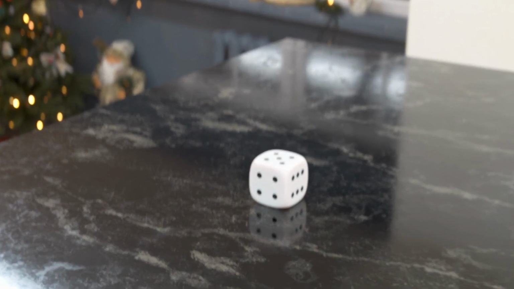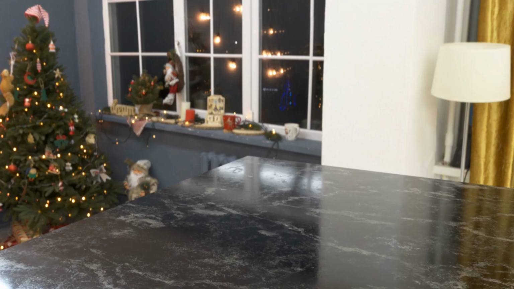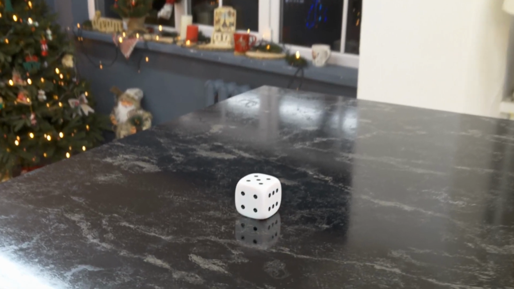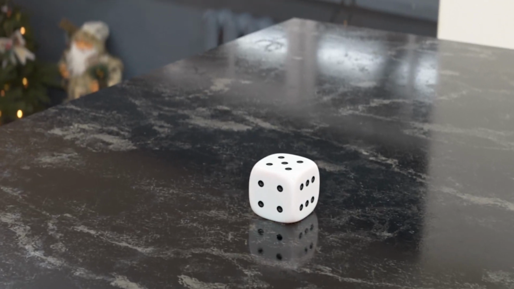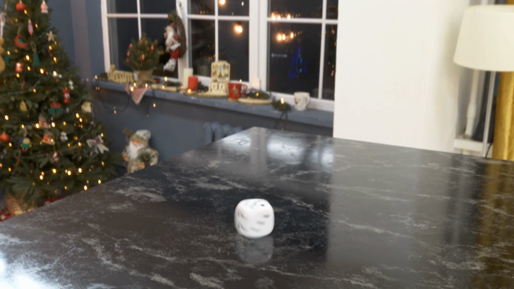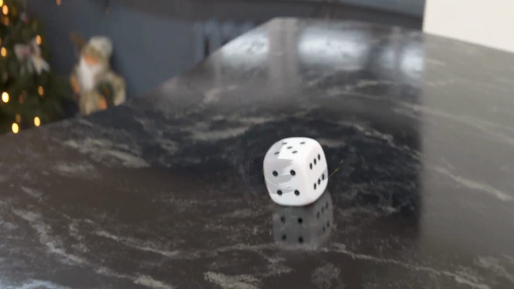Alright guys, I was on Facebook earlier and somebody asked how you can model a dice, and I thought, well, that's a 2-minute job. So I started making a video and it's turned into this absolute beast of a tutorial where we're going to cover modeling, rendering, compositing, animation modifiers, physics. So I got a little bit carried away, but it's definitely worth a watch, so let's dive in.